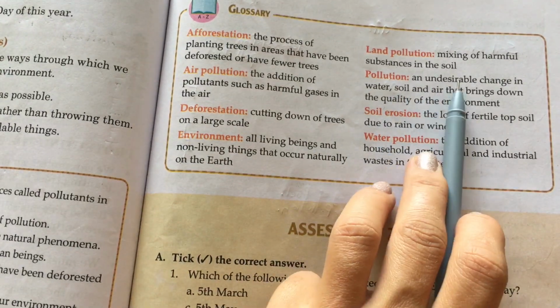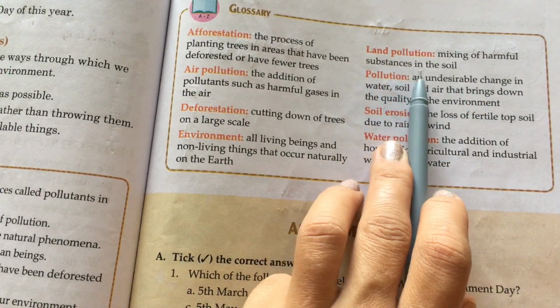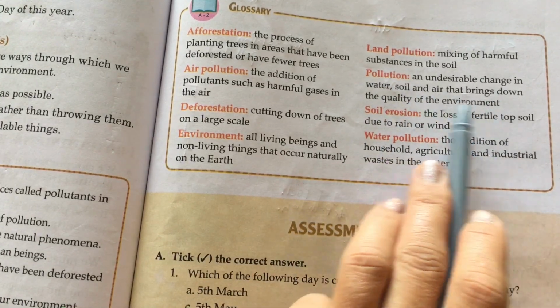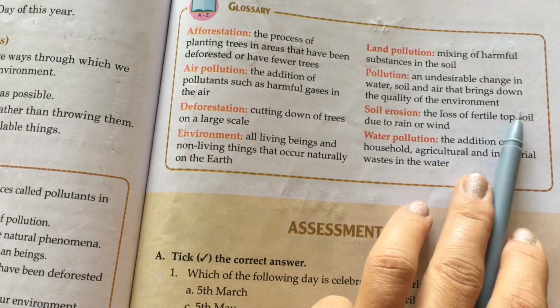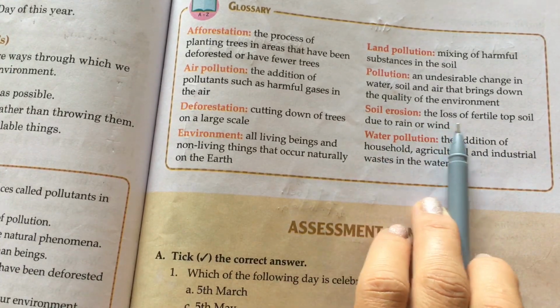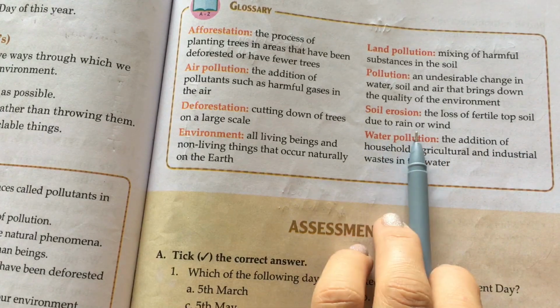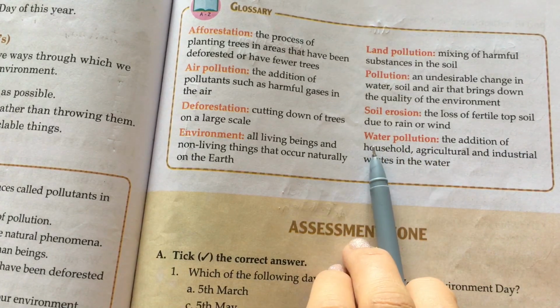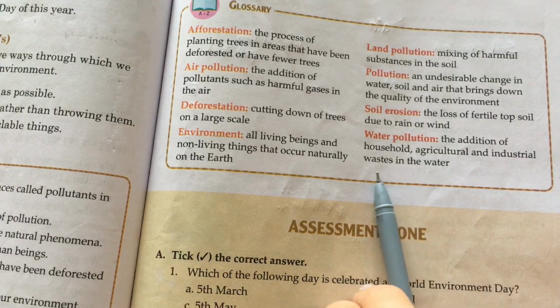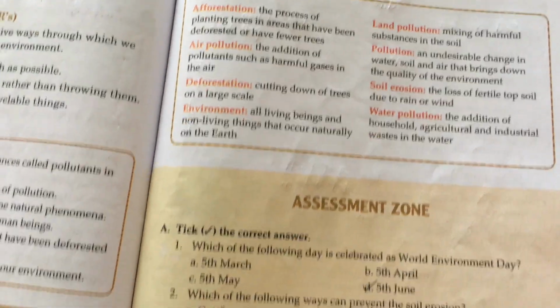Land pollution. Mixing of harmful substances in the soil. Pollution. An undesirable change in water, soil, and air that brings down the quality of the environment. Soil erosion. The loss of fertile topsoil due to rain or wind. Water pollution. The addition of household, agriculture, and industrial waste in the water.